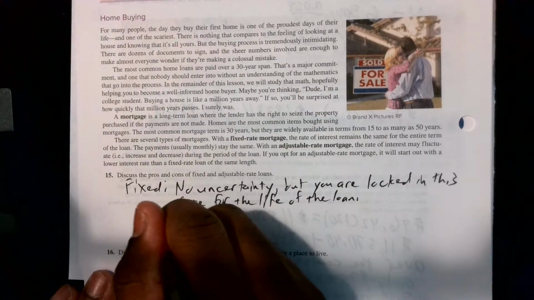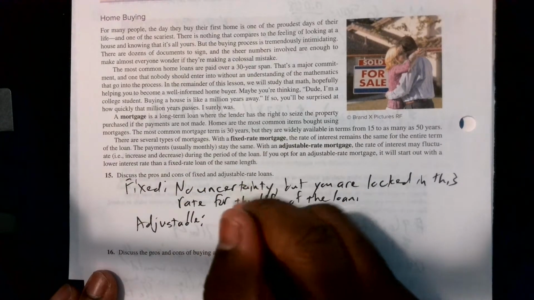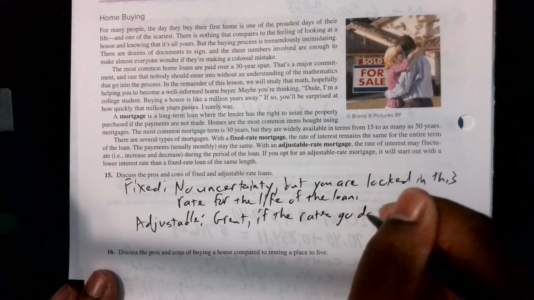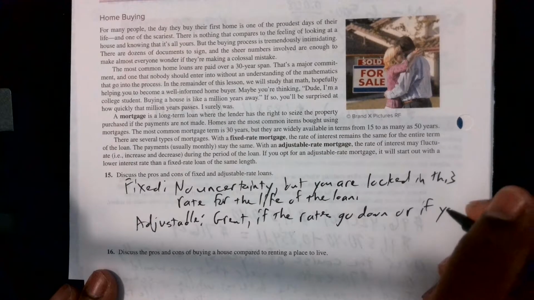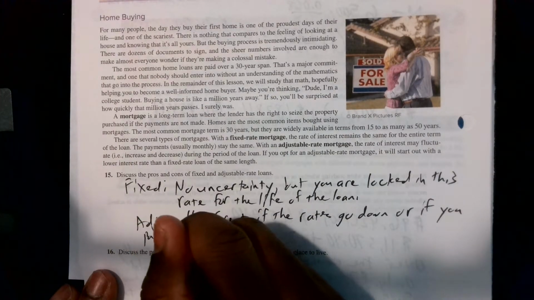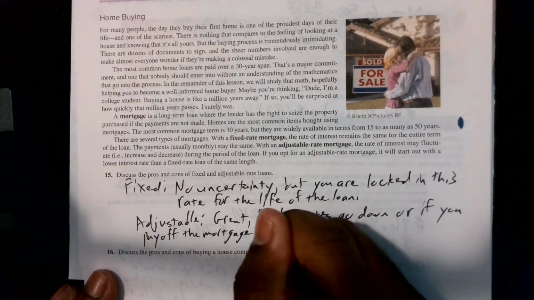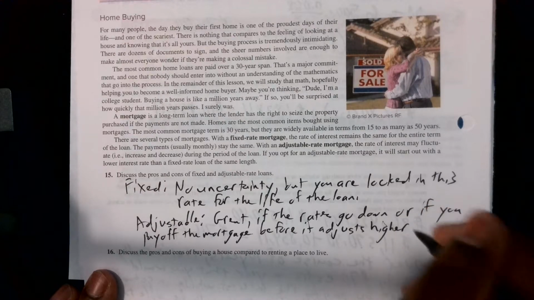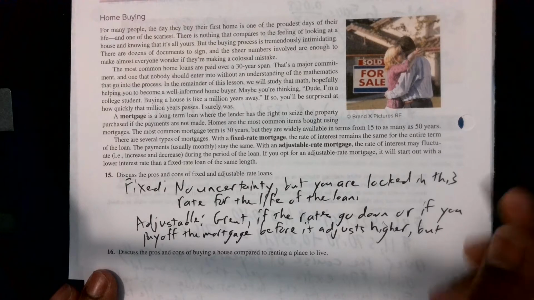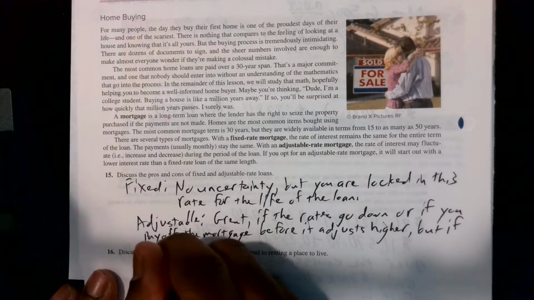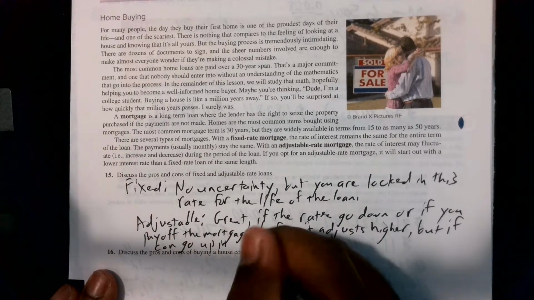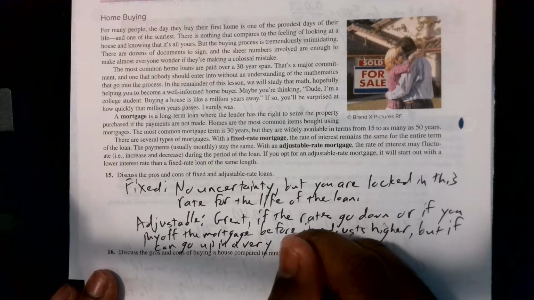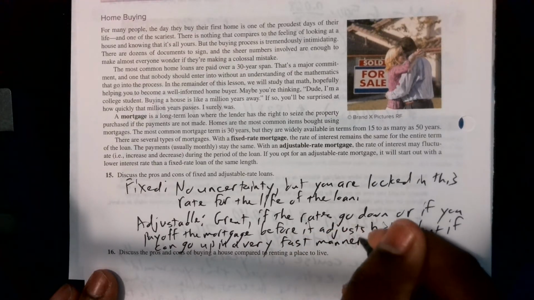The adjustable is great if the rates go down or if you pay off the mortgage before it adjusts. But it can go up in a very fast manner.